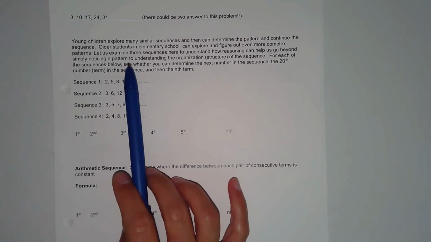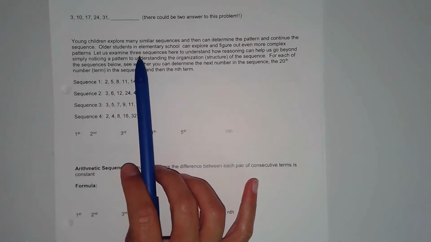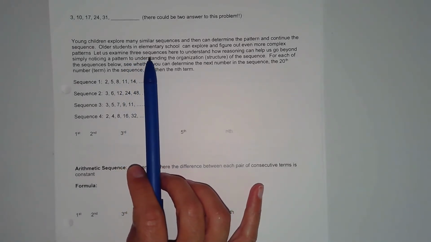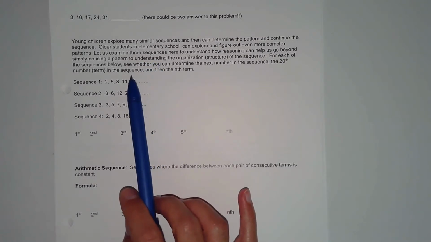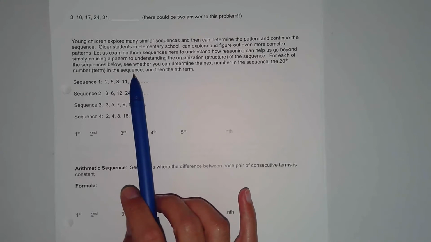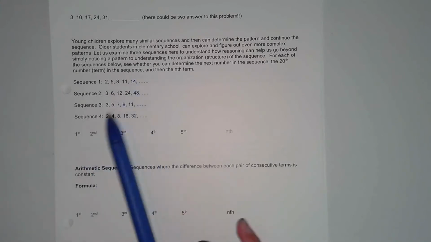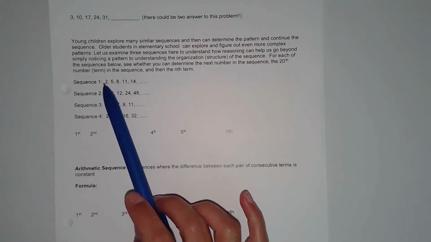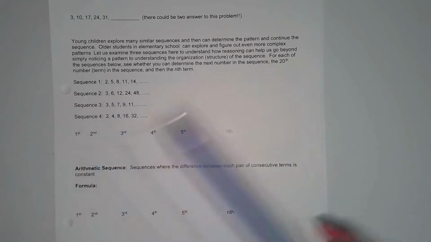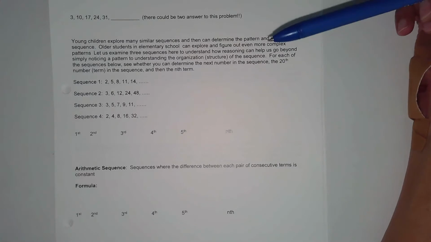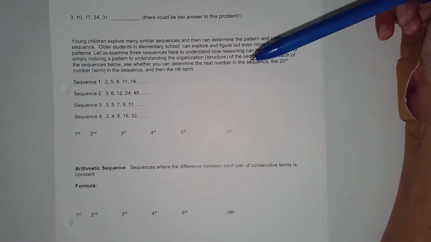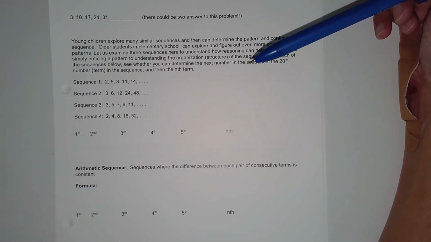And I'm starting right here where it says, young children explore many similar sequences and that can then determine the pattern and continue the sequence. So what I want you to do is look at sequence 1, 2, 3, and 4 and take a minute, you can stop the video if you need to, and see if you recognize the pattern for each of those. There's a very defined pattern, and I want you to see if you can identify it right away.